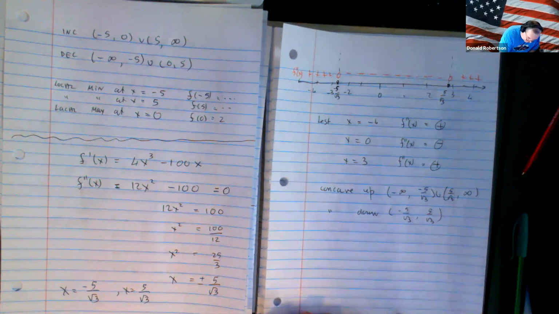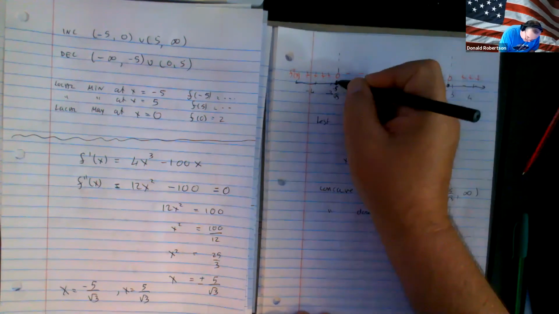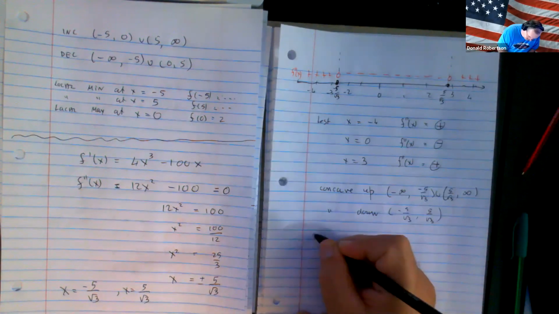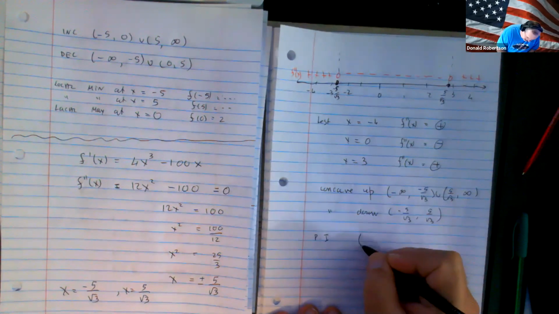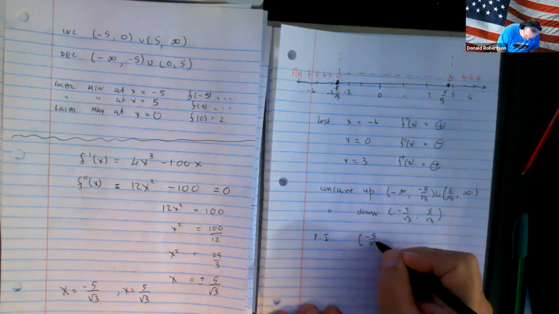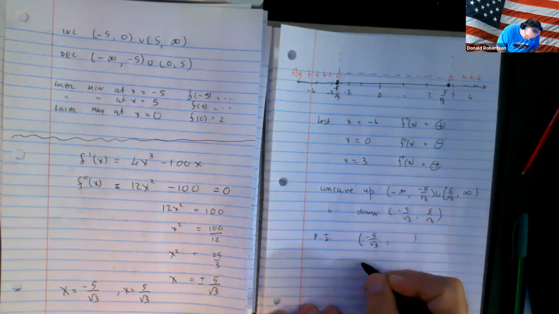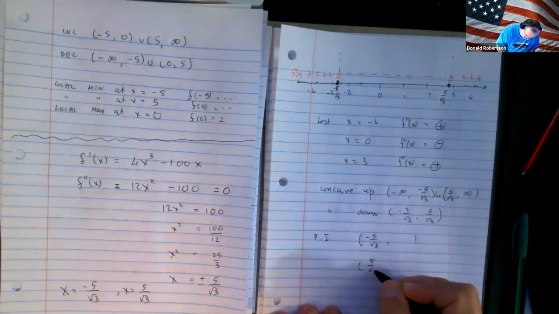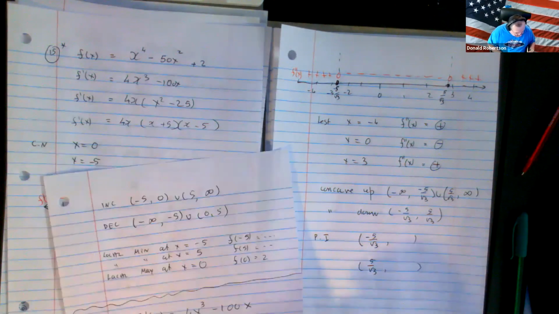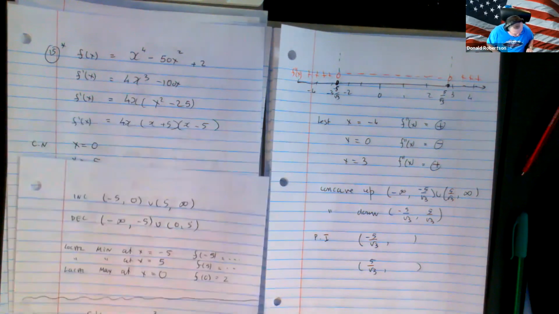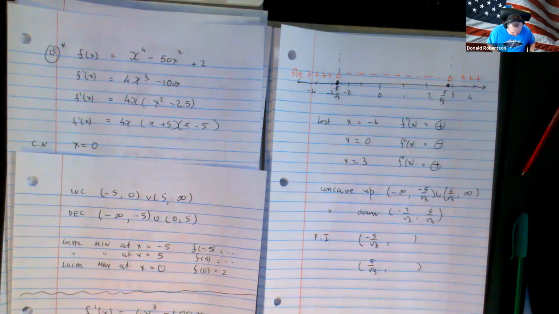And these two guys here, these are the points of inflection. The points of inflection are, these are the coordinates. And I need to find out what the y coordinate of that particular guy is.